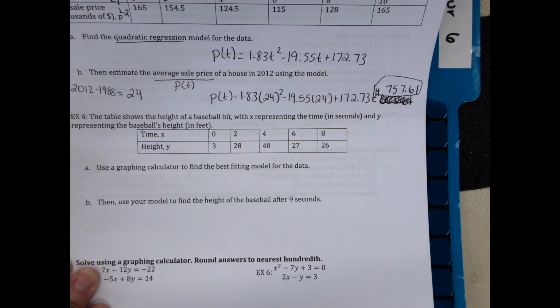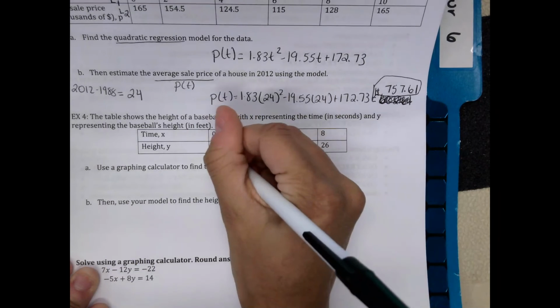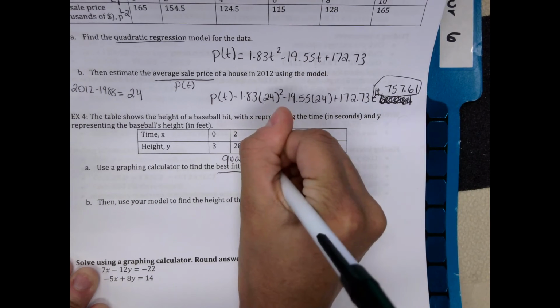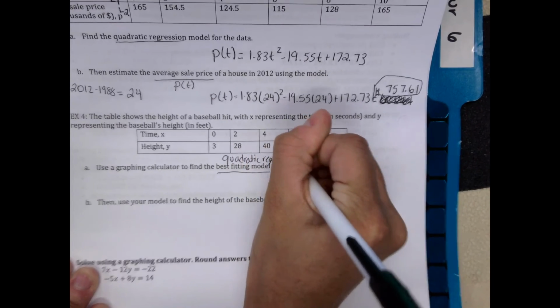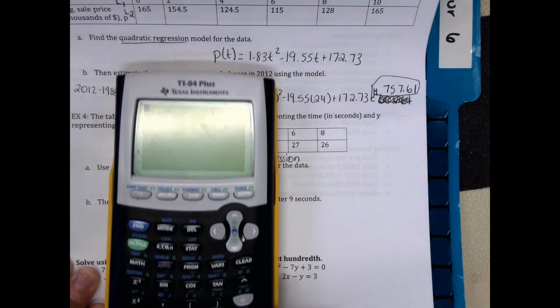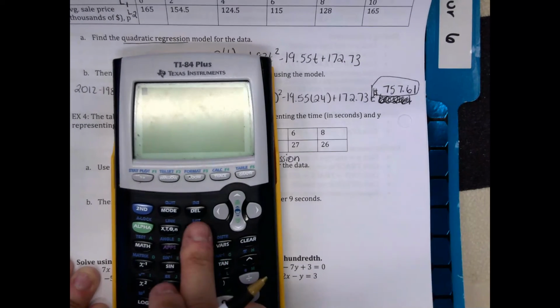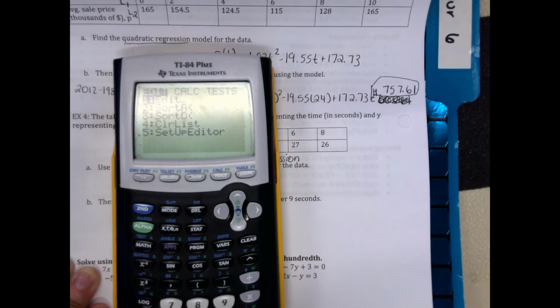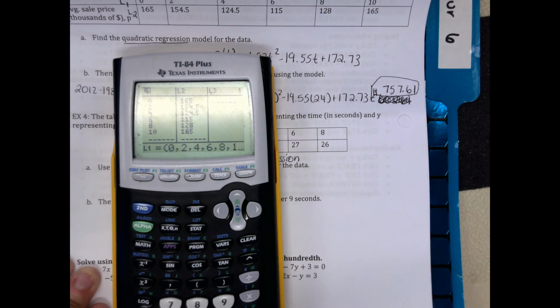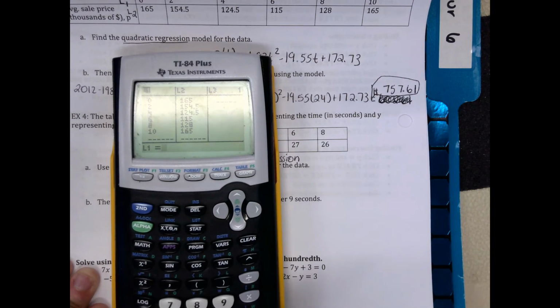Okay, so using a graphing calculator, this says to find the best fitting model, we are just going to use a quadratic regression. As I said, we will always tell you what type of regression to do, either a quadratic or a cubic, and later on we do some other types. So here we go once again into our stat. We press stat, we want to edit our list, so we press enter. Remember, if you want to clear a list, you highlight your L1 and L2, then press clear, enter.